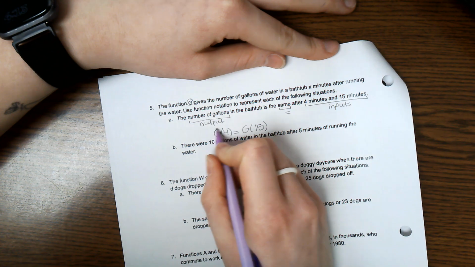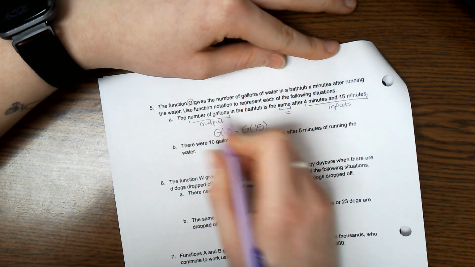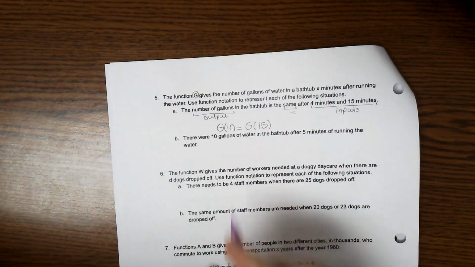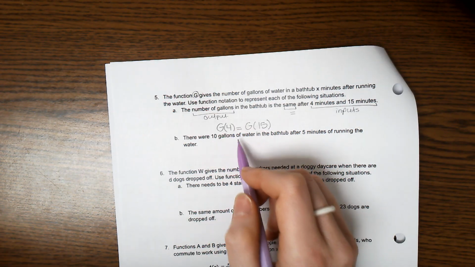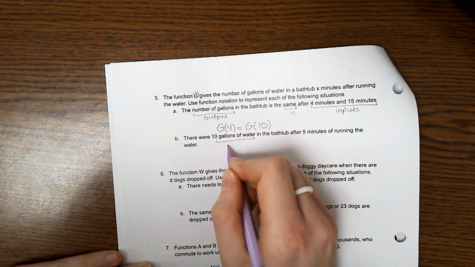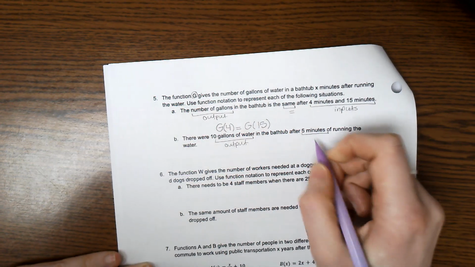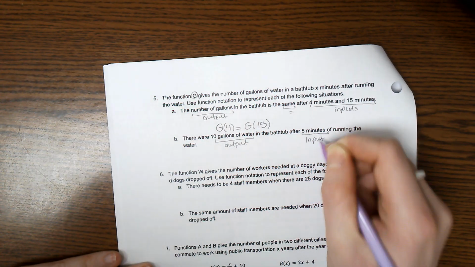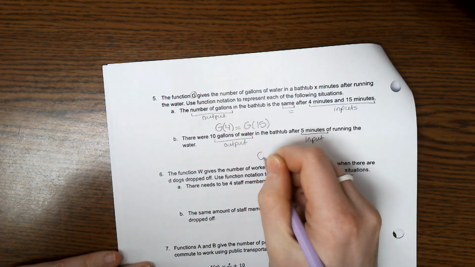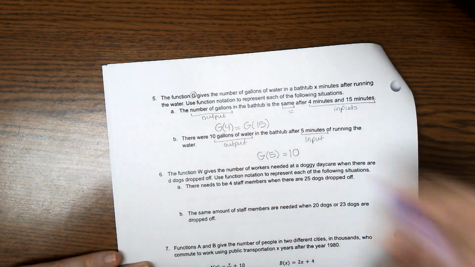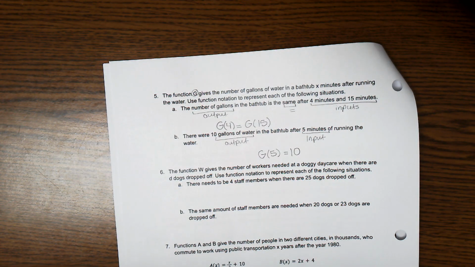Okay, again, G of 4 represents an output gallon. G of 15 represents an output gallon. Okay, there are 10 gallons of water. Okay, gallons of water is an output after 5 minutes. Okay, so that's an input. Again, the function name is G. So G of my input of 5 is equal to the output of 10. Okay, and that's all we need.